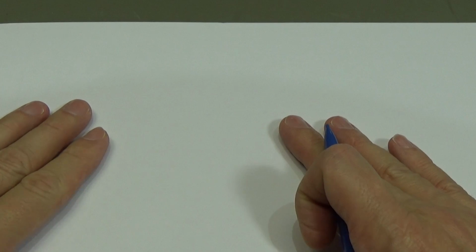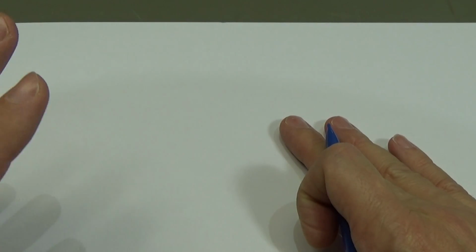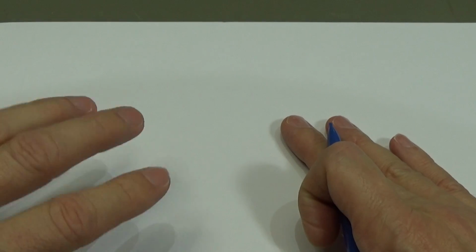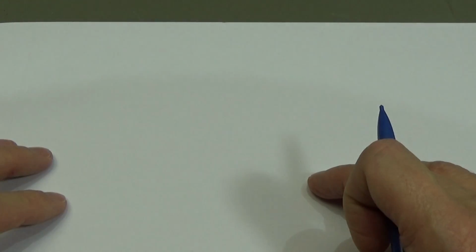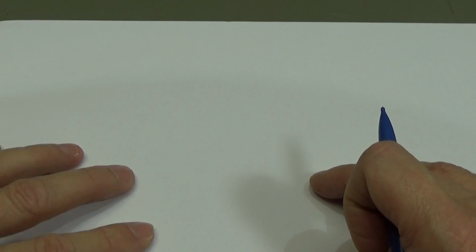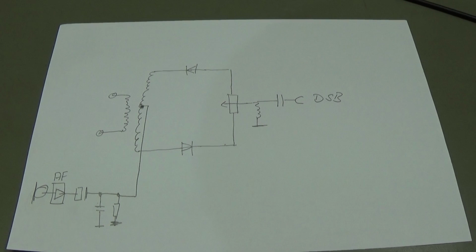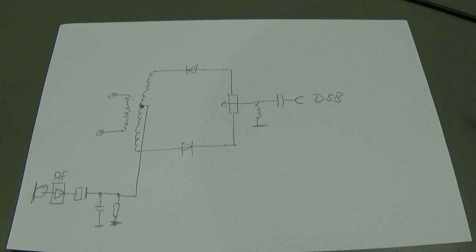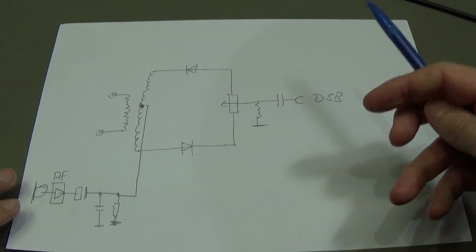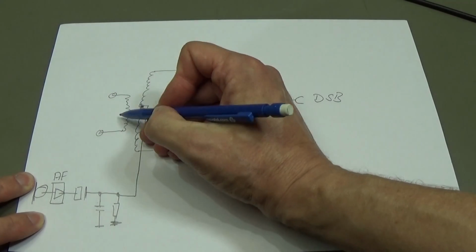Okay, so let's draw a balanced modulator, and let's build it, and then we can do some experiments with it and find out how it works. What you can see here is one of the easiest balanced modulators on the market, and it will work.